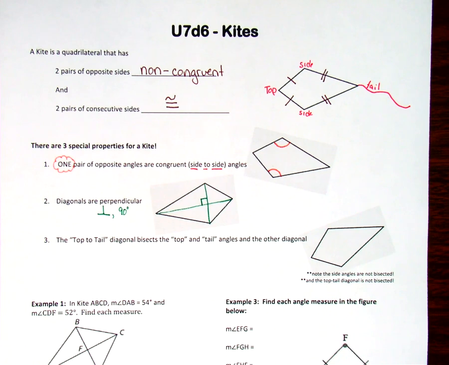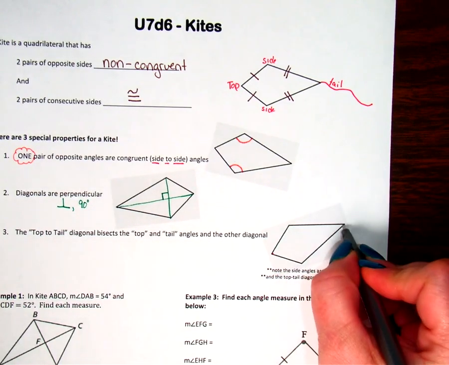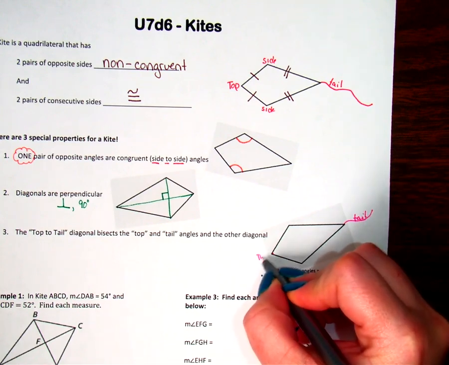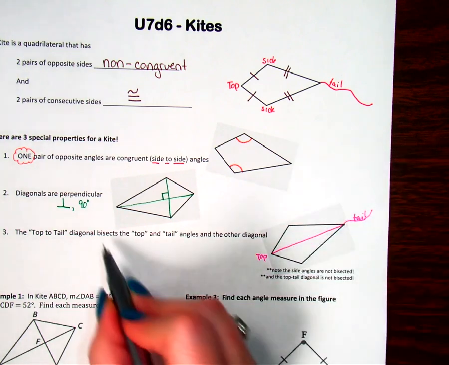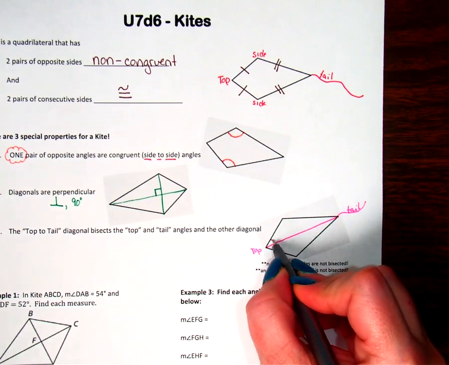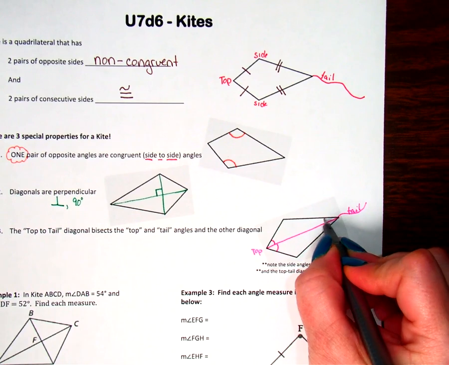This last one kind of encompasses quite a bit, so let's make sure we look at it carefully. The top to tail diagonal bisects both the top and the tail angles and the other diagonal. So let's talk about what exactly that means. My top to tail diagonal. So here's my tail. Here's my top. This top to tail diagonal bisects the top and the tail angles. So whatever this is, it gets divided into two equal angles. Whatever this is, it gets divided into two equal angles.